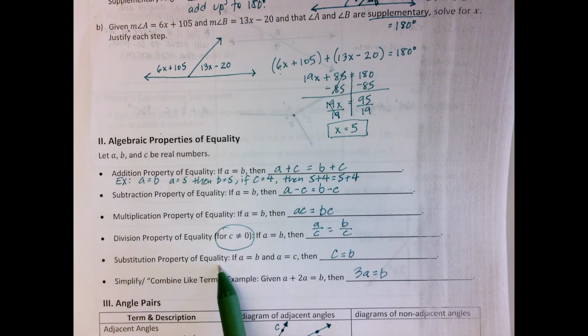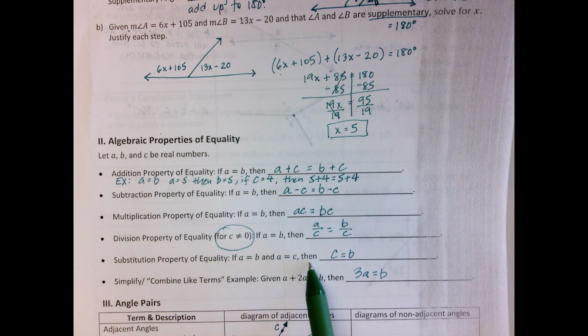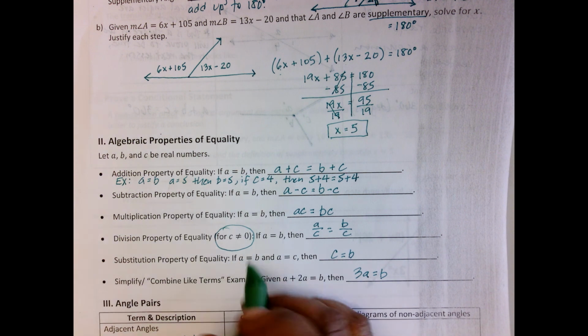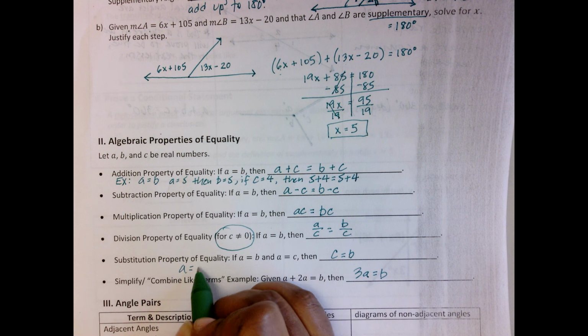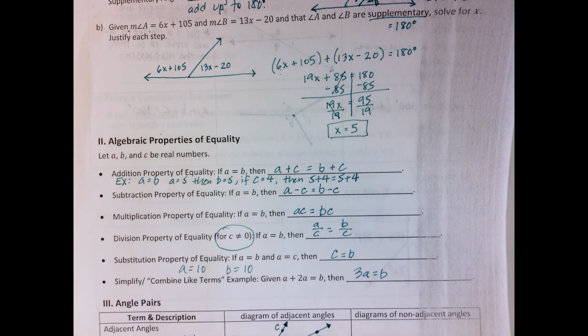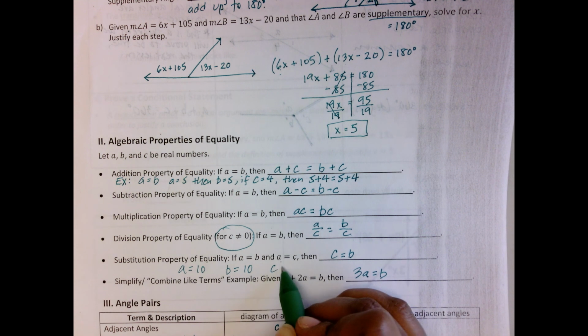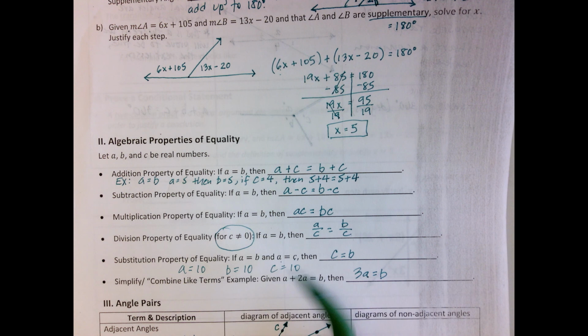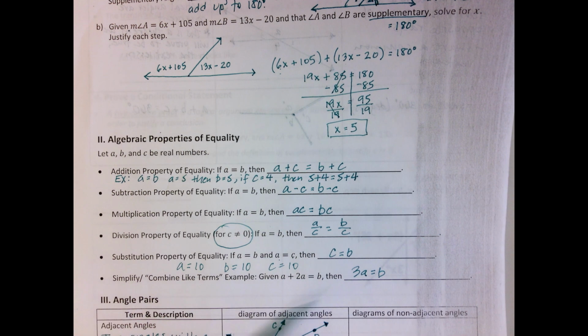The substitution property of equality is if A is equal to B and A is equal to C, then C is equal to B. Because if these values are the same, so let's say A is 10, and it says A is equal to B, that means B is equal to 10. And A is equal to C, that means C is equal to 10 too, then B and C are going to be equal, okay?